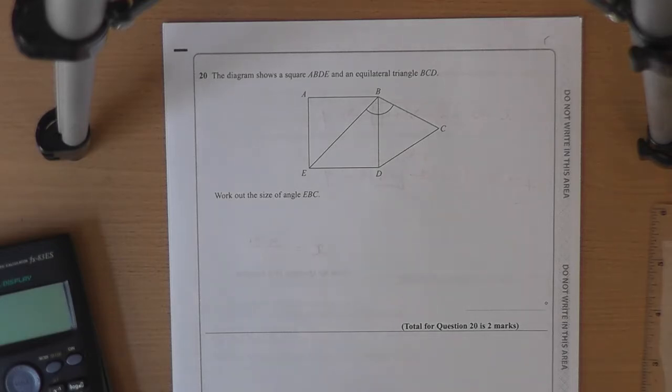Something to notice here, we don't need to give our reasons for this. It's only a 2-mark question. We just need to get from the information in the question to the answer, EBC.